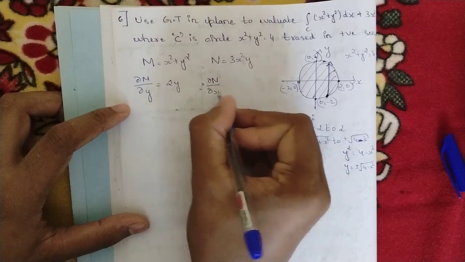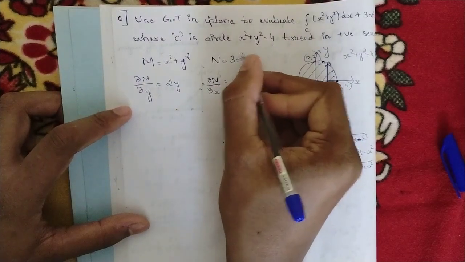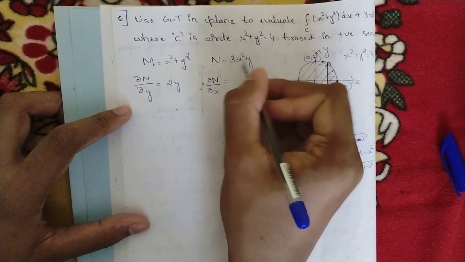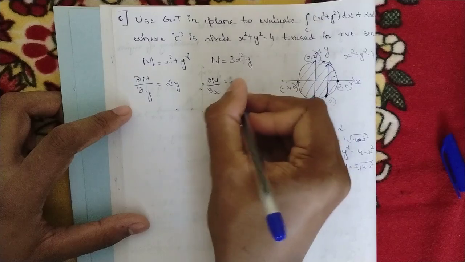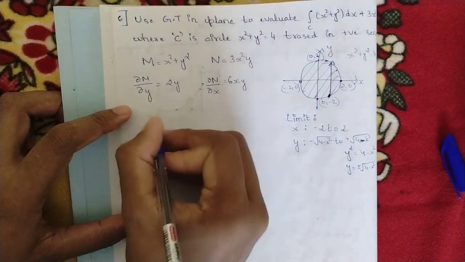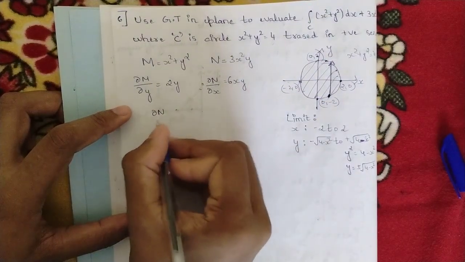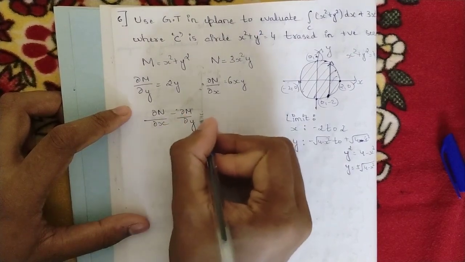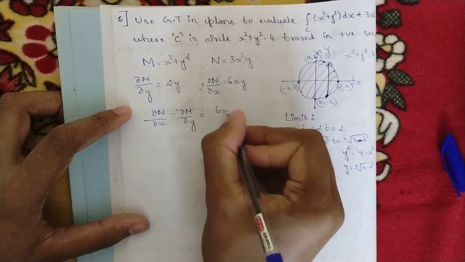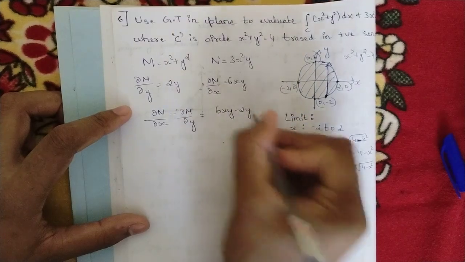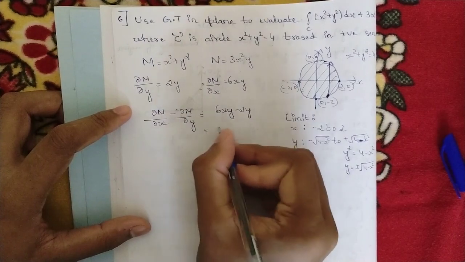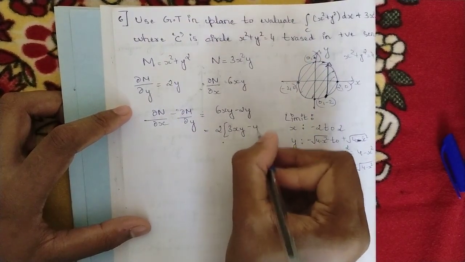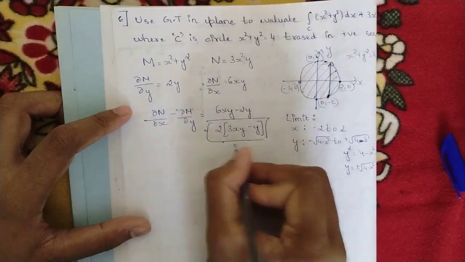Dou N by dou x of 3x square y: with respect to x, 3y is constant, the differentiation of x square is 2x, so you will be getting 6xy. Now dou N by dou x minus dou M by dou y is equal to 6xy minus 2y, or we can take 2 common and write 3xy minus y. So this is the required.